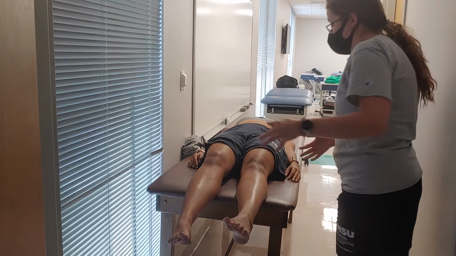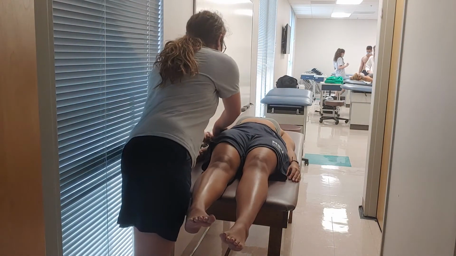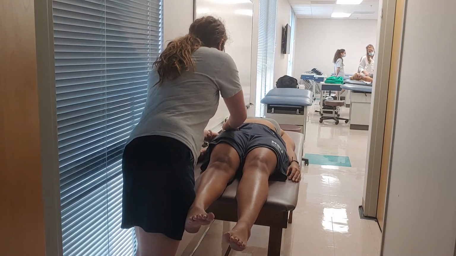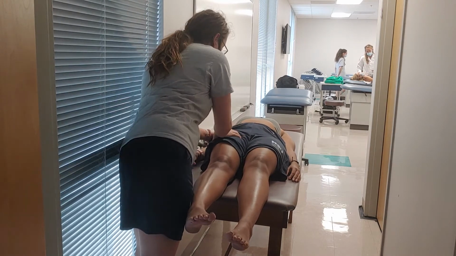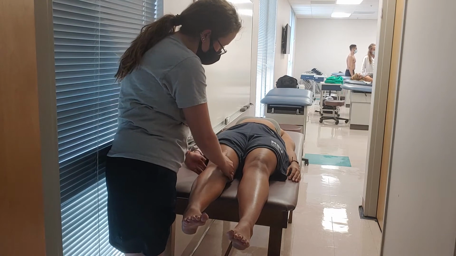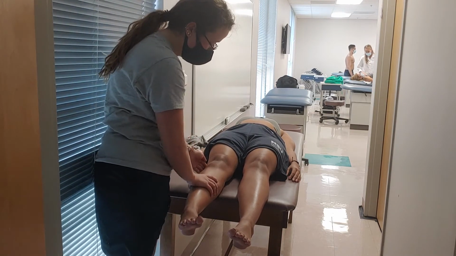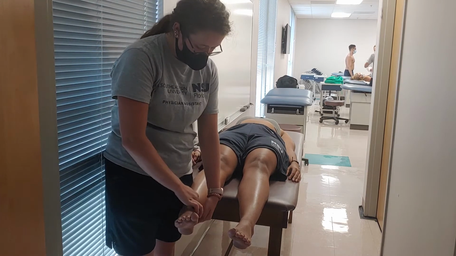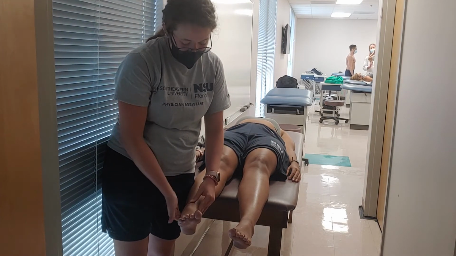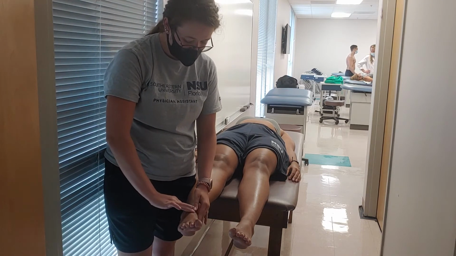And then we're going to go ahead and do the same thing on the opposite side. So again, palpating the hip. ASIS, trochanter, anterior side of the leg, the patella, patellar tendon, the medial knee, the lateral knee, and look down, anterior side, medial malleolus, lateral malleolus, Achilles tendon, calcaneus. Moving to the foot, tarsals.